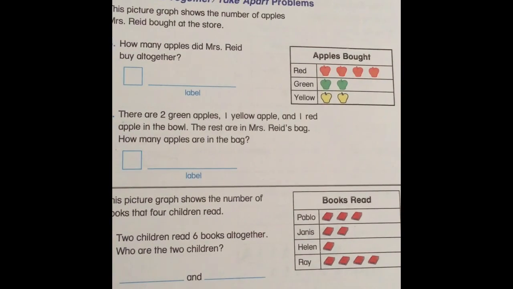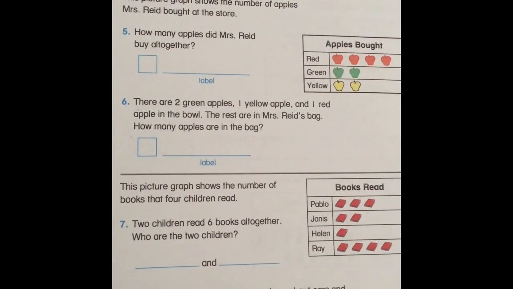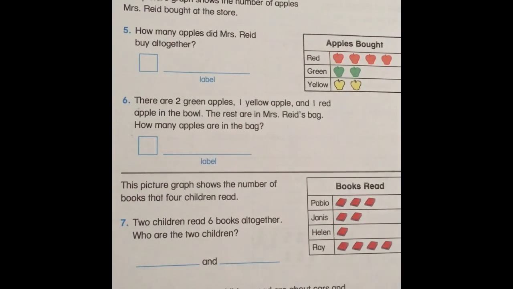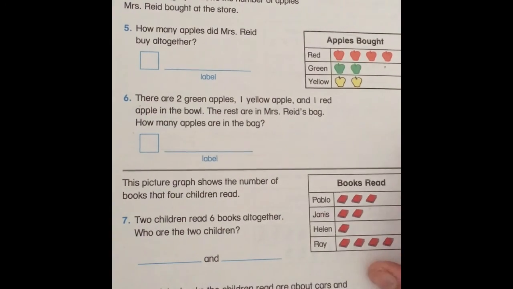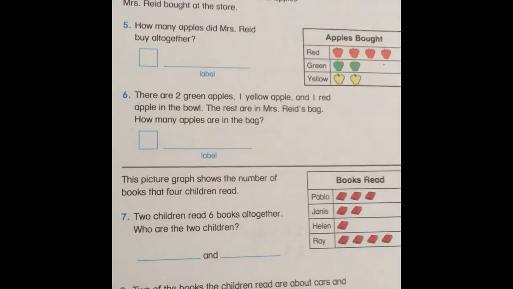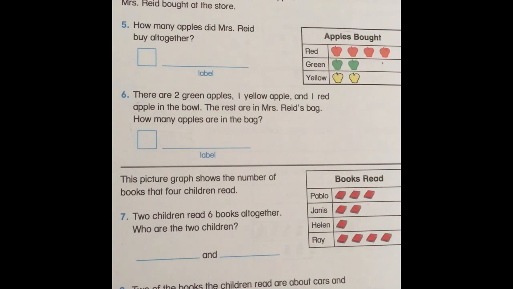Again, this is kind of combining some story problems with using information from the graphs. So number 5, how many apples did Mrs. Reed buy altogether? I would look at the total of all of these. Number 6, there are 2 green apples, 1 yellow apple, and 1 red apple in a bowl. The rest are in Mrs. Reed's bag. How many apples are in the bag?